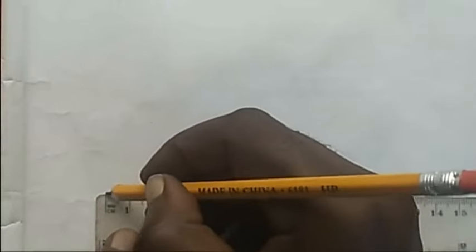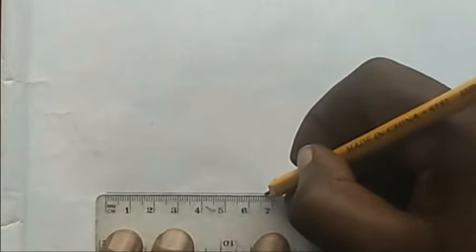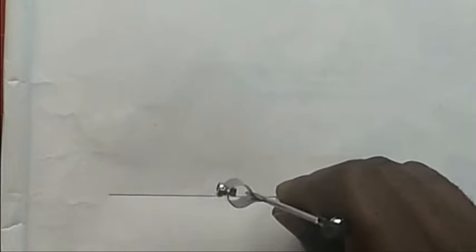Once I've done that, I'm going to draw the line from here up to 7 here. I hope you can see that I've drawn the 7 centimeters up to there. Then I'll make a mark here and here. Remember, you don't have to use pen here.